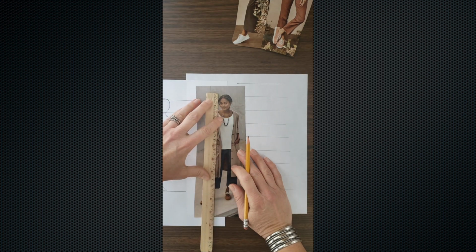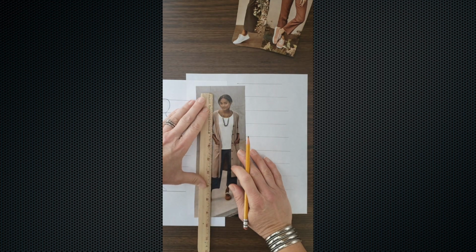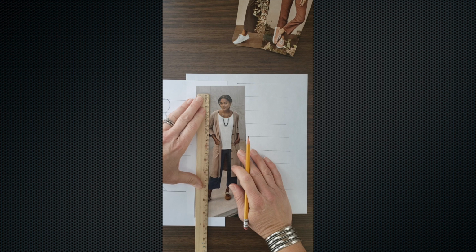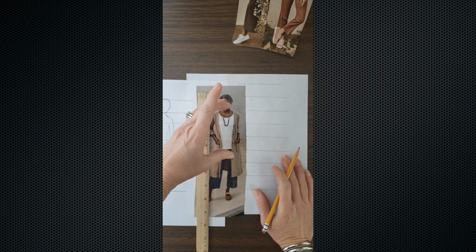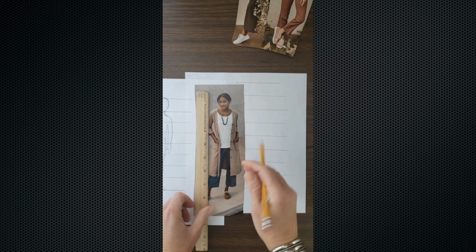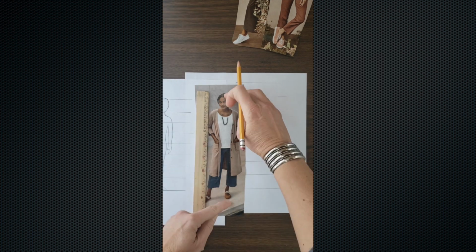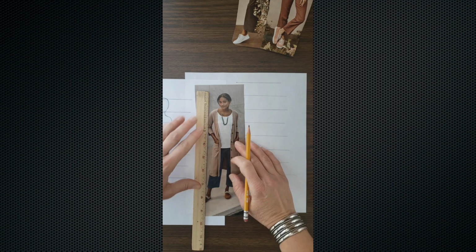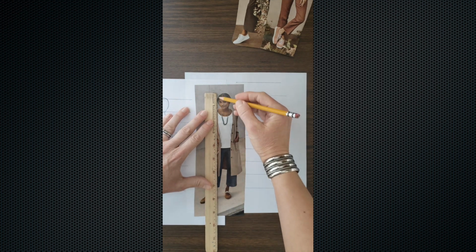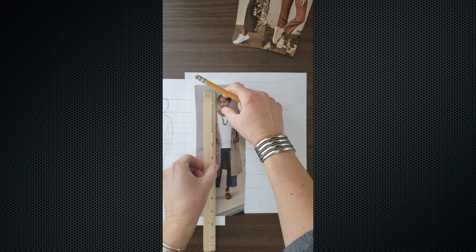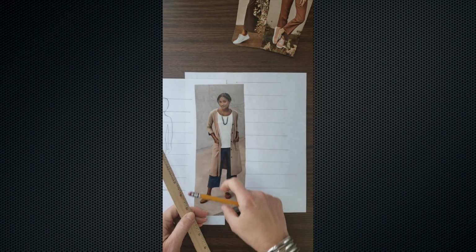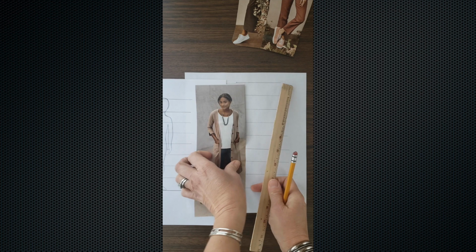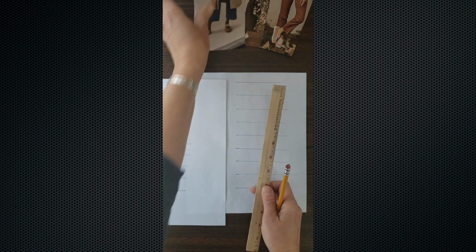So this person is just about 8 inches. This one just happened to be, I mean, you might find a photo that's smaller or even bigger, but I just happened to get lucky with this size of a person here. And it's about 8 inches. So it follows that rule. If I were to draw her exactly this size, she's about 8 head lengths long. All right, so here we go.